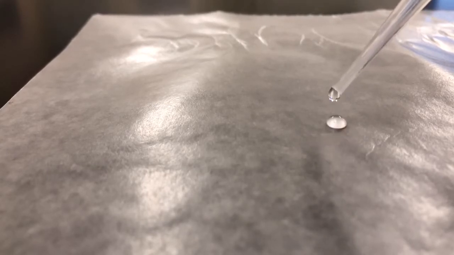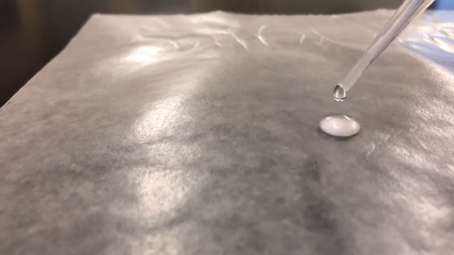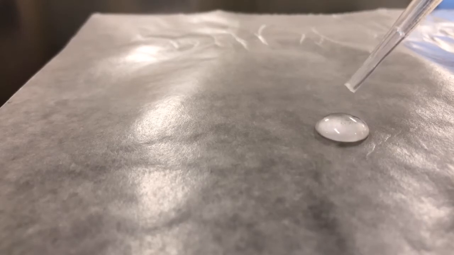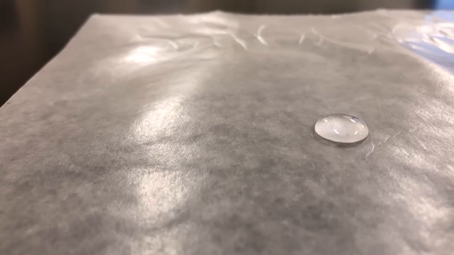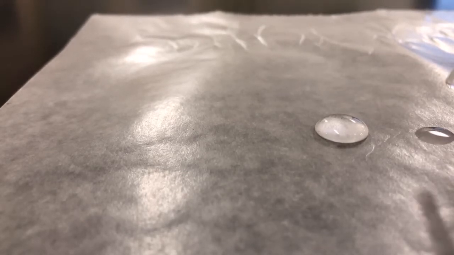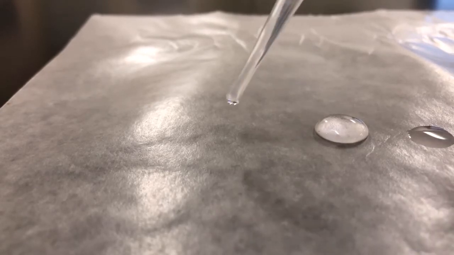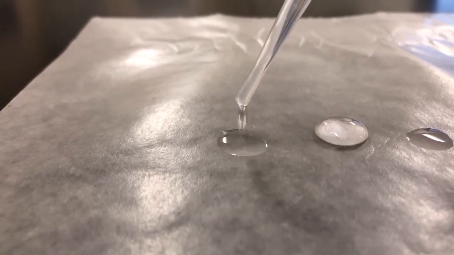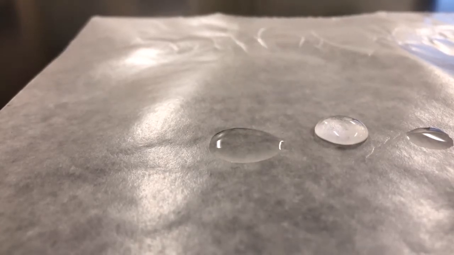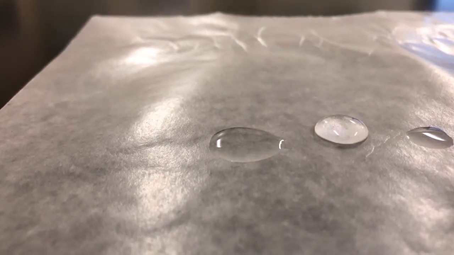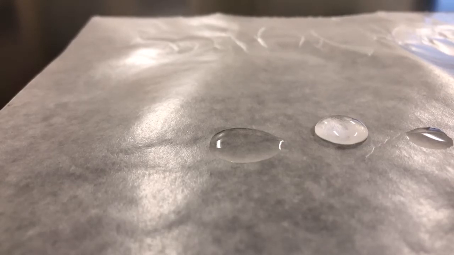Our first sample is water on wax paper. Our second sample is isopropanol. And our third sample is vegetable oil.